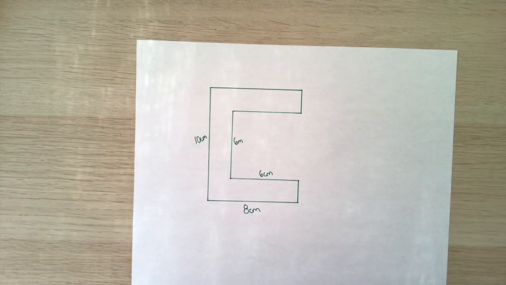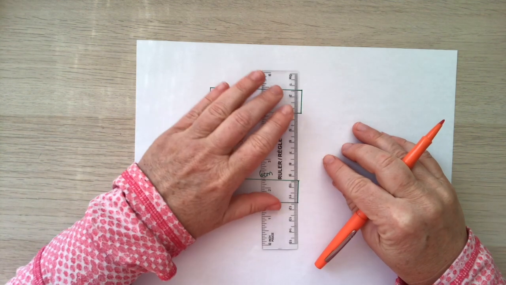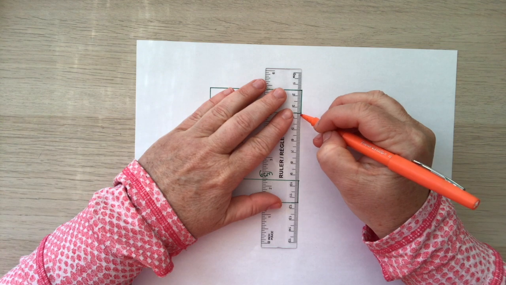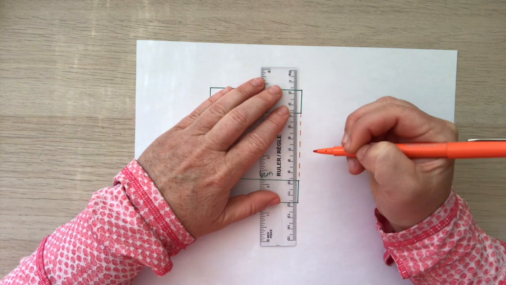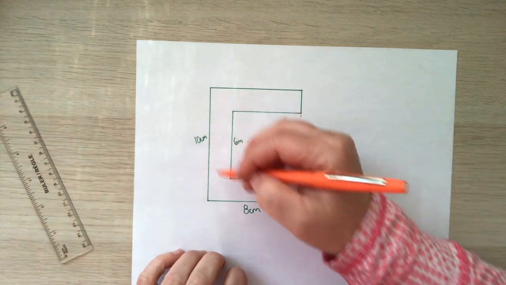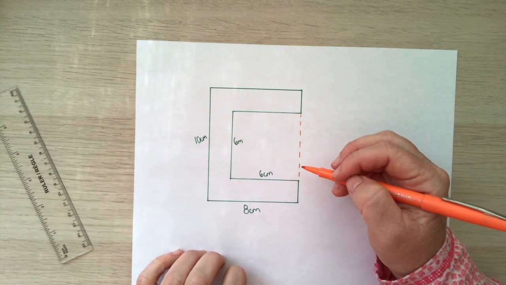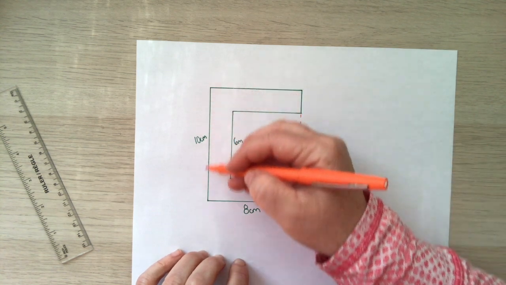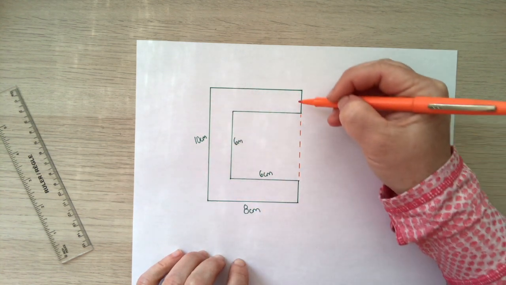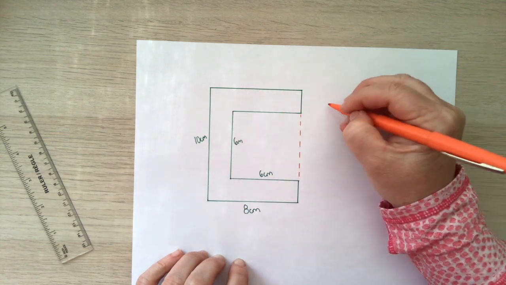The one way that you could do this is to create an imaginary line here, and let this whole surface be one of the areas that you're looking at. So we have a 10 by 8 of this whole rectangle here.